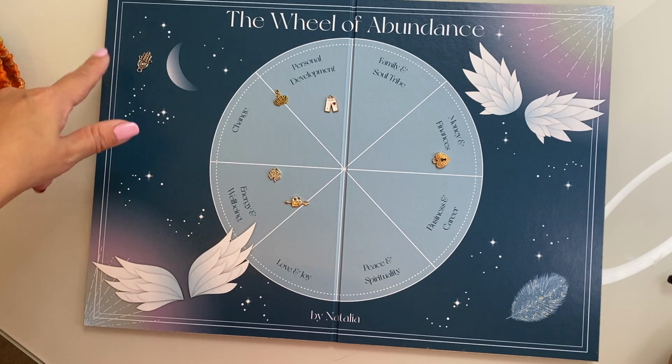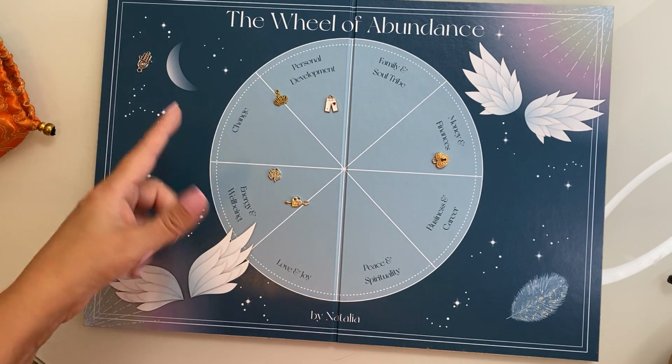So the protection's happening outside of me. It's beautiful cosmic protection, which is really lovely.